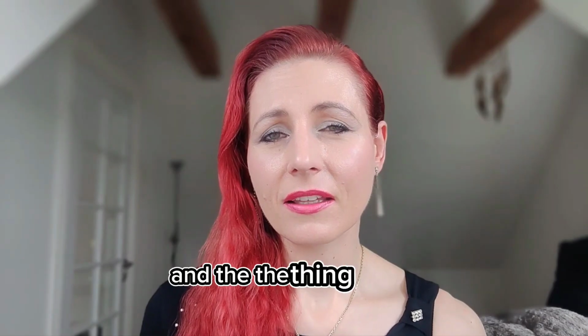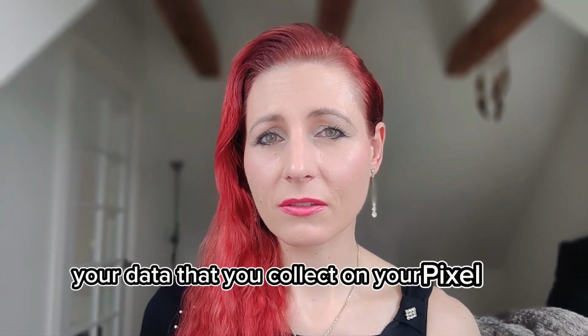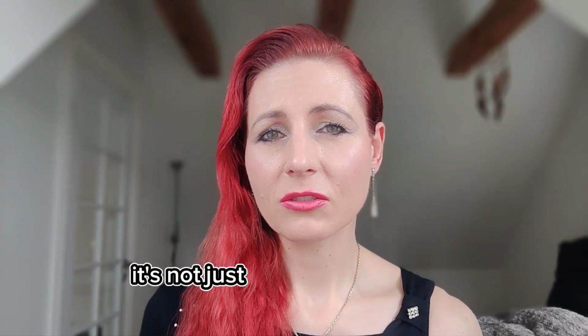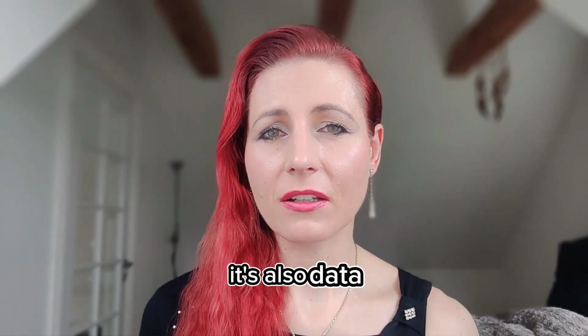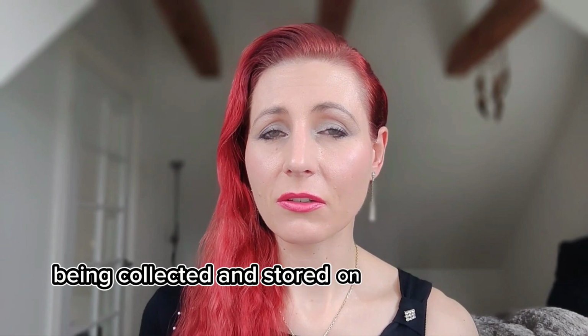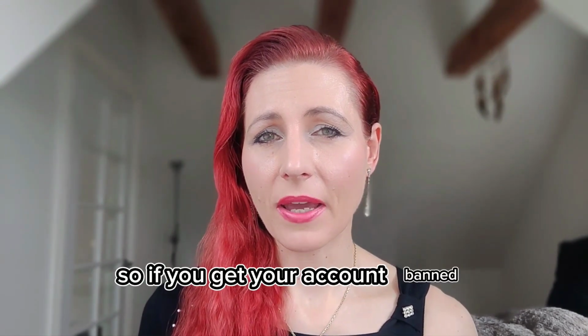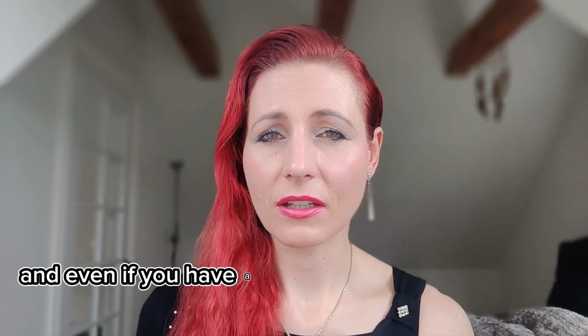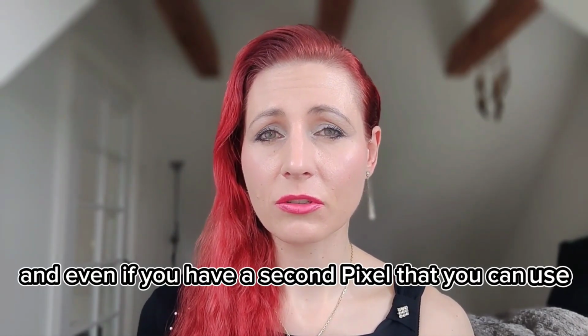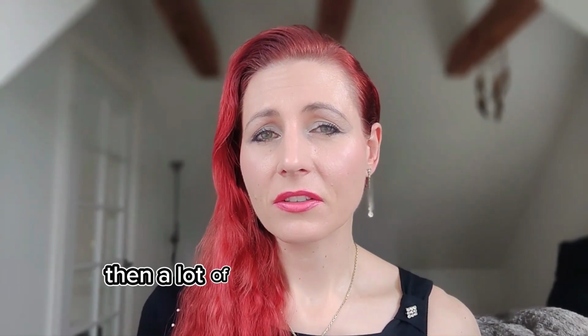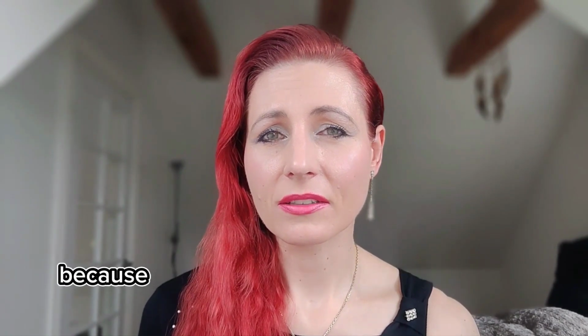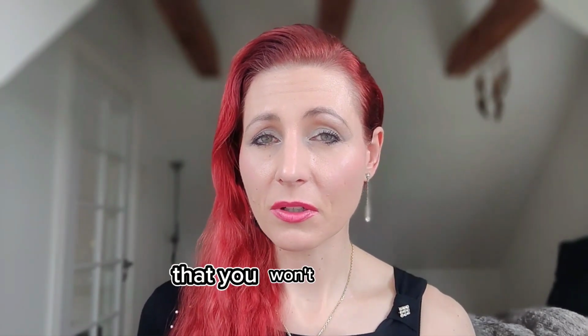And the thing is that the data you collect on your pixel is not just stored on your pixel. There's also data being collected and stored on your ad account. So if you get your ad account banned, even if you have a second pixel that you can use, a lot of the data will be lost anyway, because it will be saved on the ad account that you won't get back.